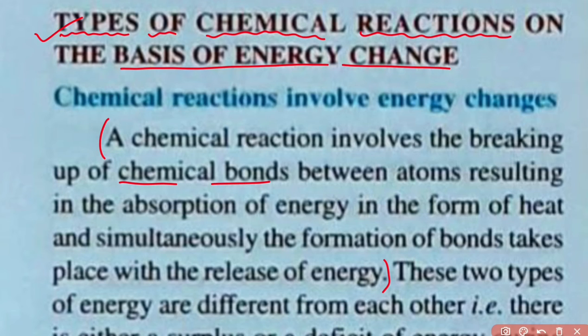So when the bonds are broken between the atoms, it results in the absorption of energy. So that means to break the bonds we need energy, right? So that might be in the form of heat, and simultaneously when the new bonds are being formed, the energy might be released. Now sometimes the energy to break the bonds is more, and sometimes the energy released during the formation of bonds is more. So it depends upon the chemical reaction.